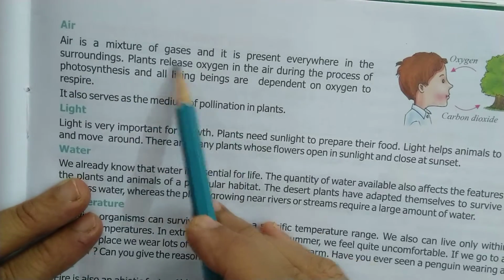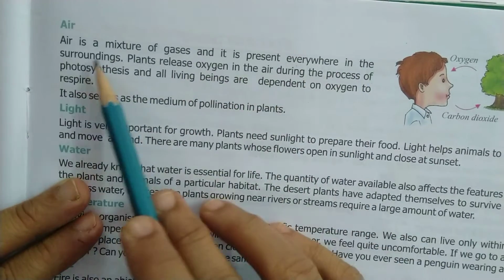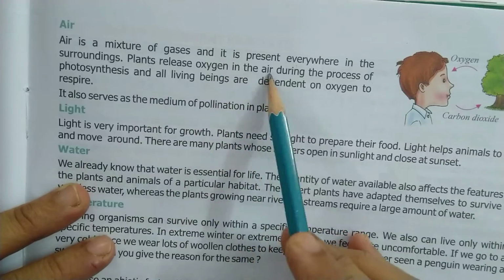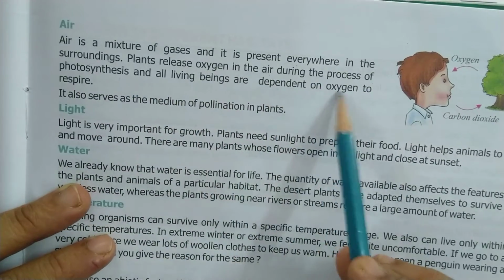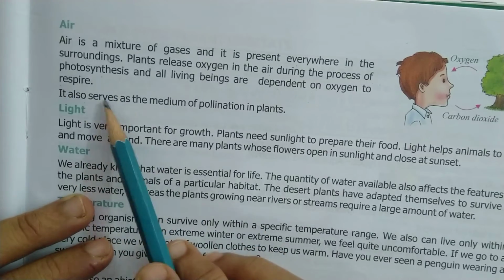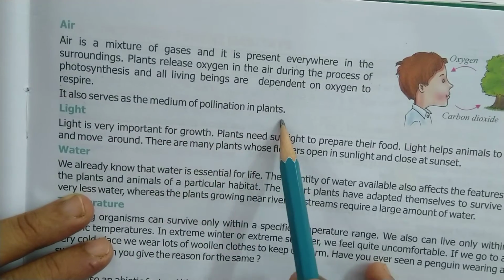Air. Air is a mixture of gases and it is present everywhere in the surroundings. Plants release oxygen in the air during the process of photosynthesis, and all living beings are dependent on oxygen to respire. It also serves as the medium of pollination in plants.